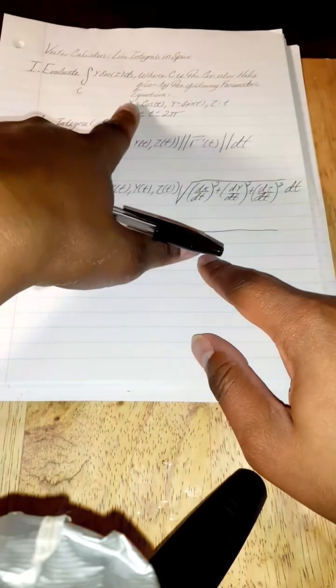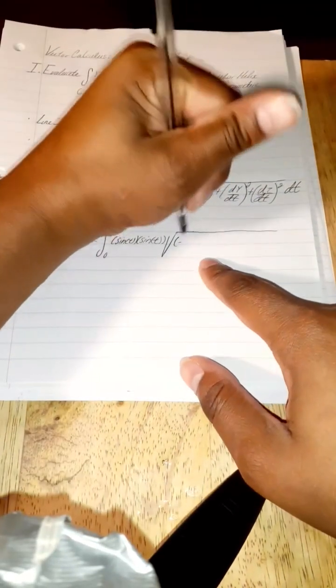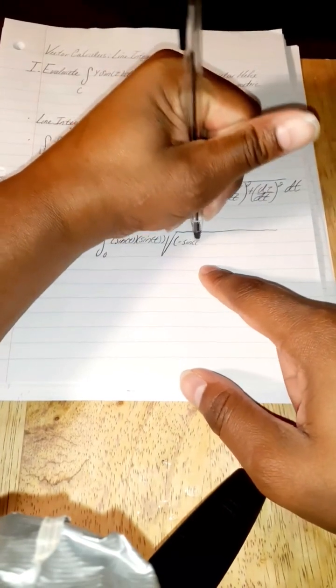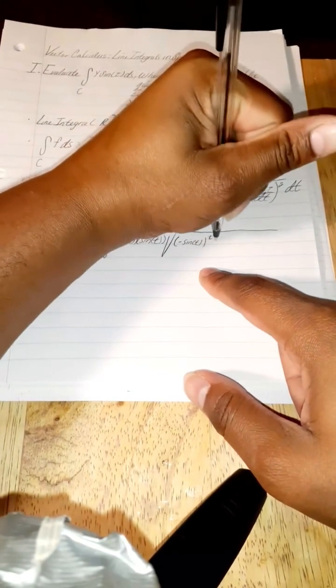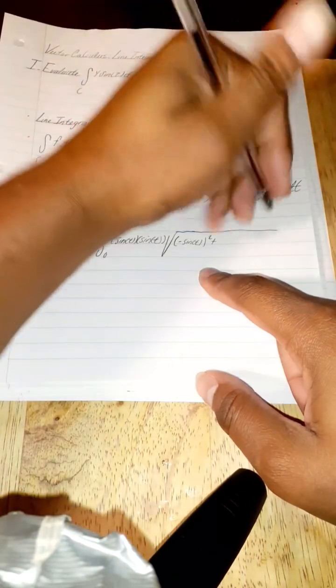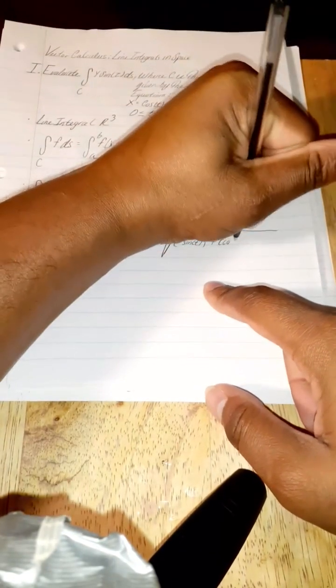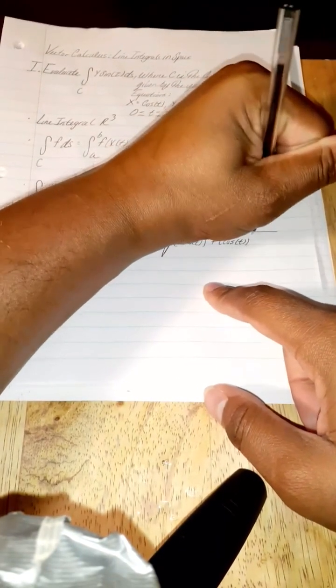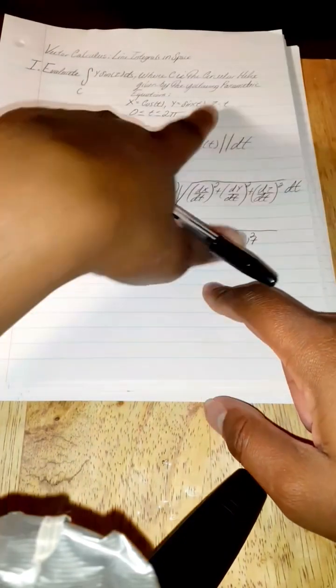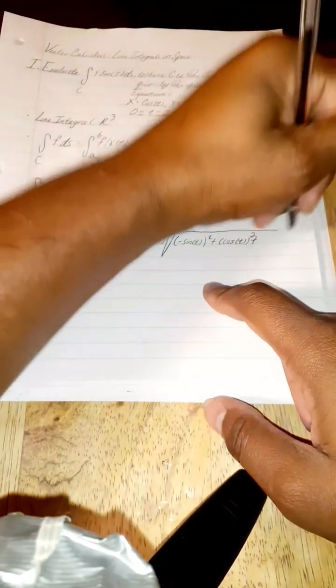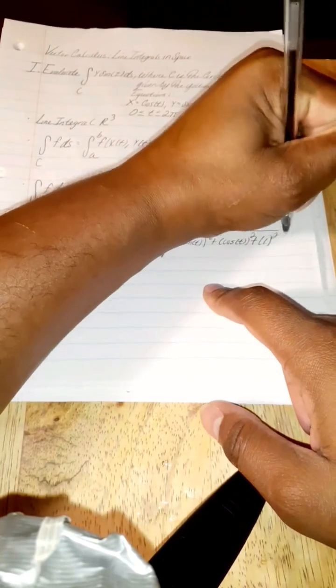We need dx over dt, which is minus sine of t, squared. We need dy over dt, which is cosine of t, squared. And then dz over dt, which is 1 squared, and that's dt.